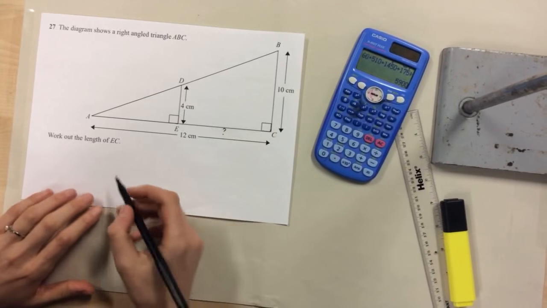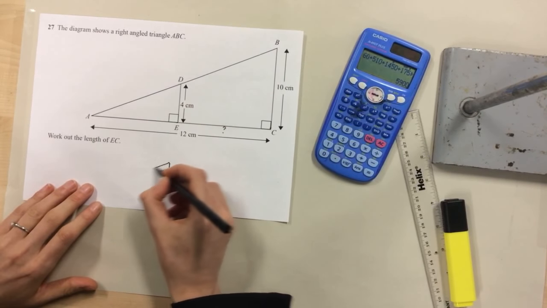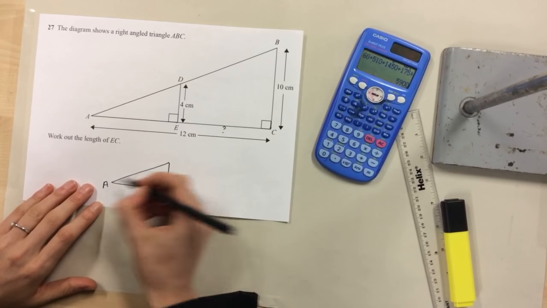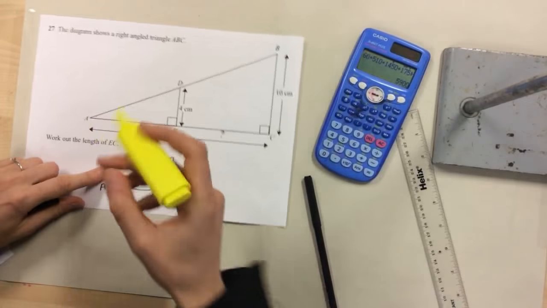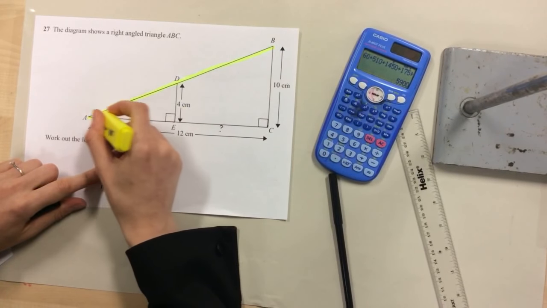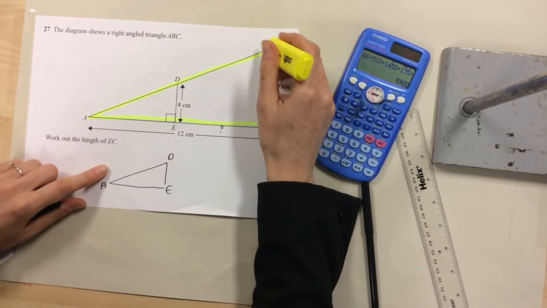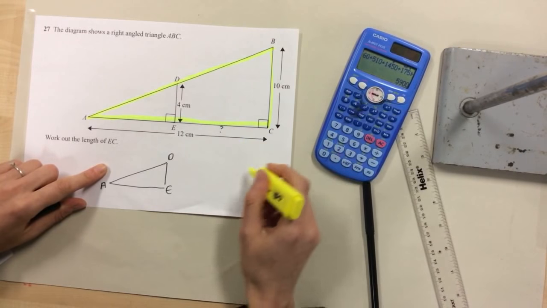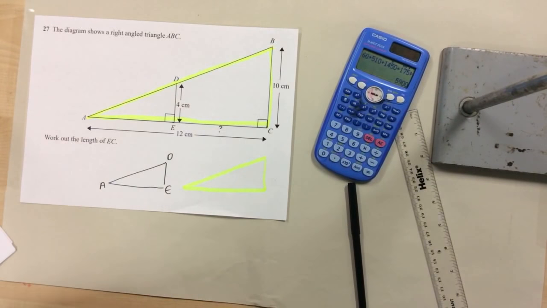So what I'm going to do first is I'm going to separate this out. So I've got one triangle there, which is triangle ADE. And then what I've also got is a larger triangle, okay? So it's really important to see that this is a larger triangle. Okay, I know that some people get confused and just draw the trapezium. So if I draw this triangle out as well, and this is the triangle ABC.